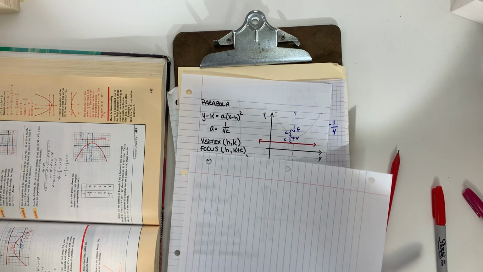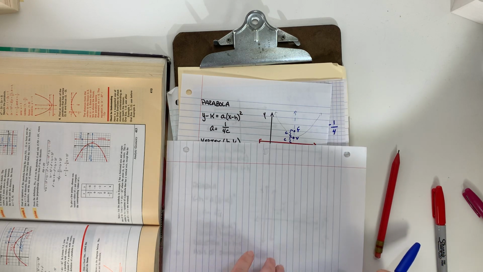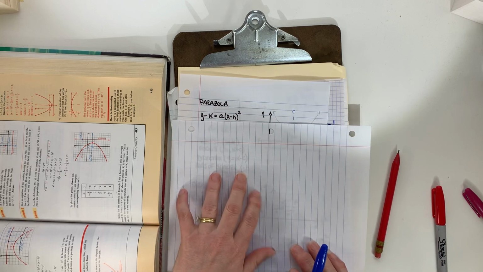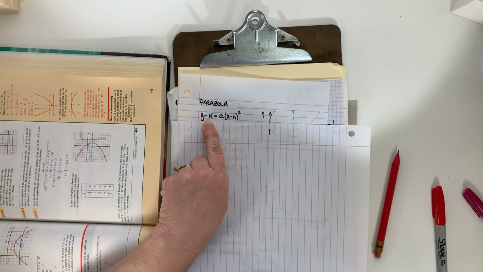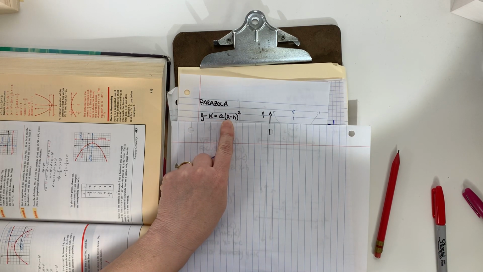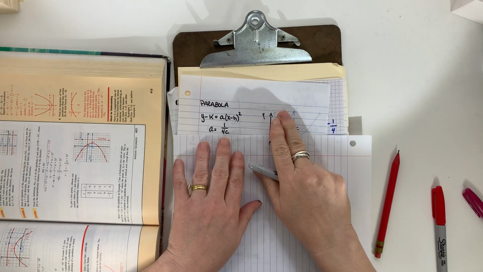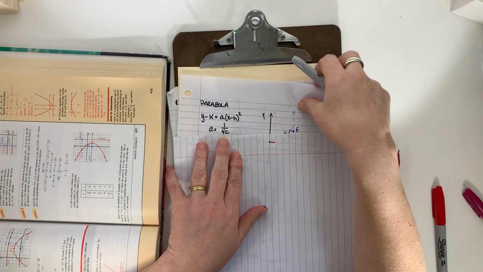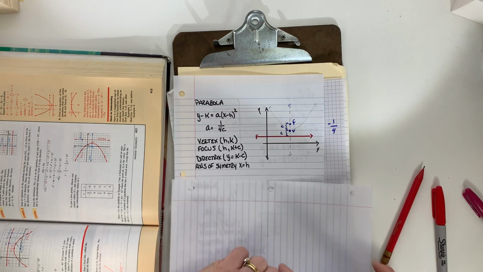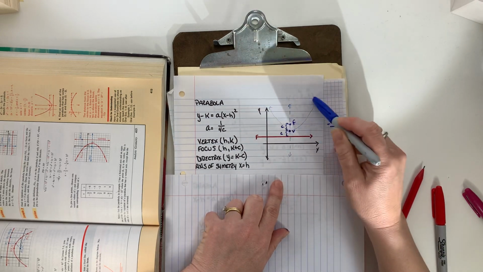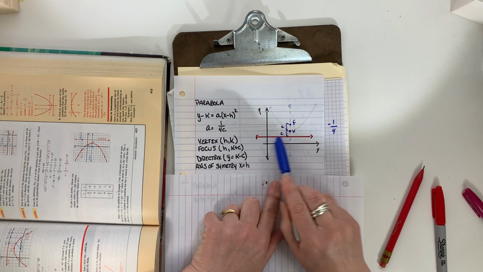All right, now if you remember from what we did before, the formula for the parabola is y minus k is equal to a times x minus h squared. All right, and now what we have here is something new, that a is equal to 1 over 4c. So let's take a look. We have a picture over here. All right, this is our directrix.